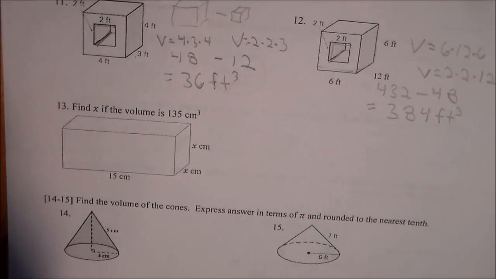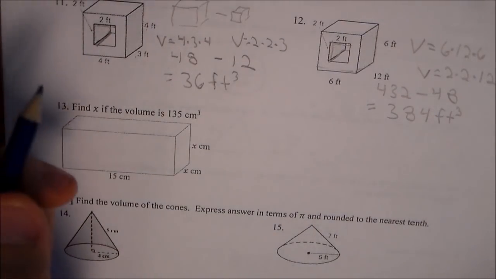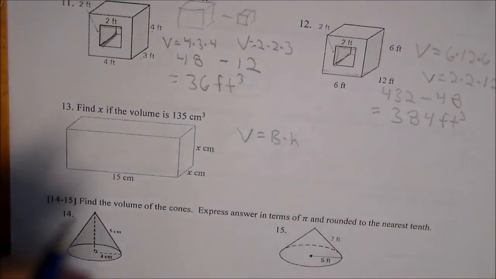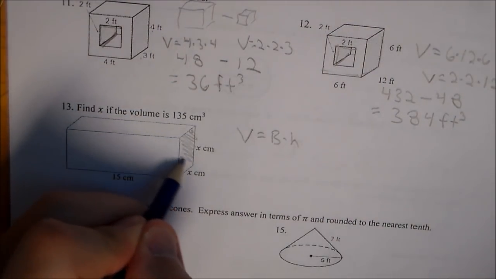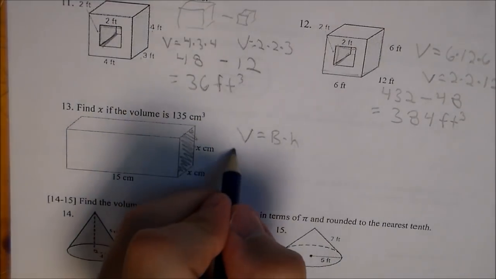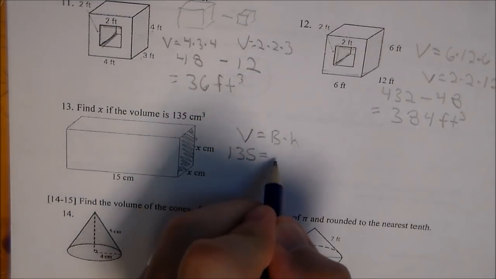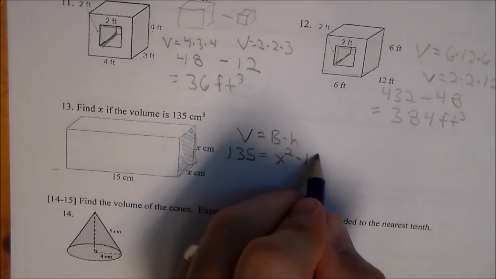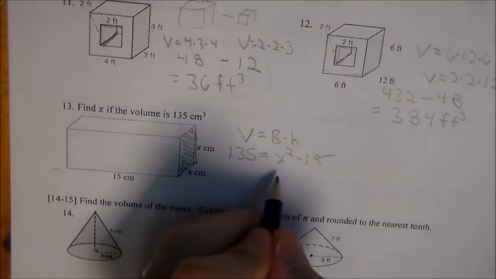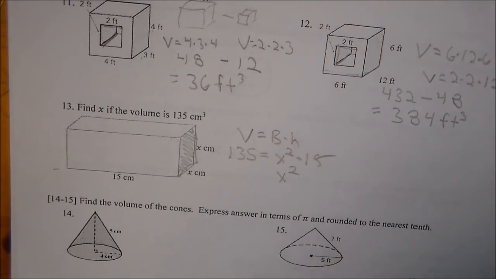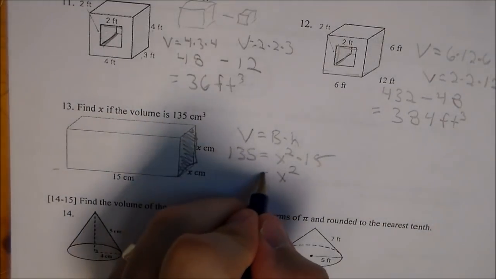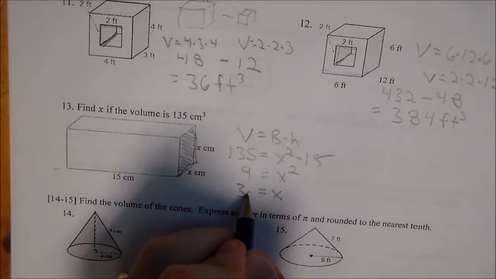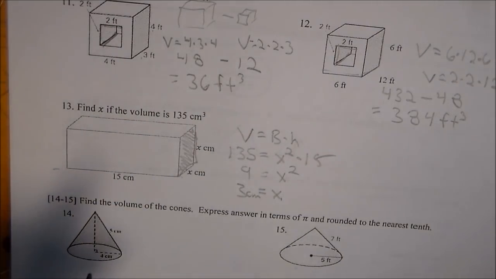For number 13, we need to find the value of x if the volume of our prism is 135. So volume is base area times height. Now to make this easier, let's just think of this as the base, because now it's a square. So 135 is equal to x squared, it's x times 15. Now I can divide both sides by 15, and I get 9 equals x squared. If I take the square root of both sides and take the positive solution, the answer is 3 centimeters.